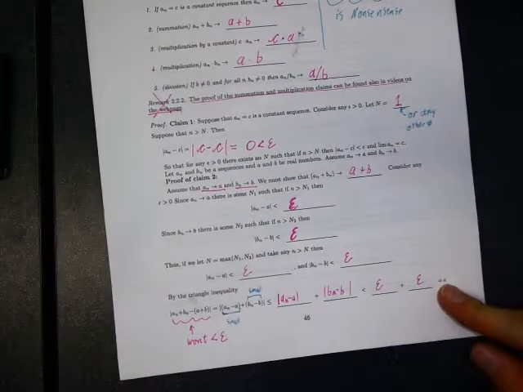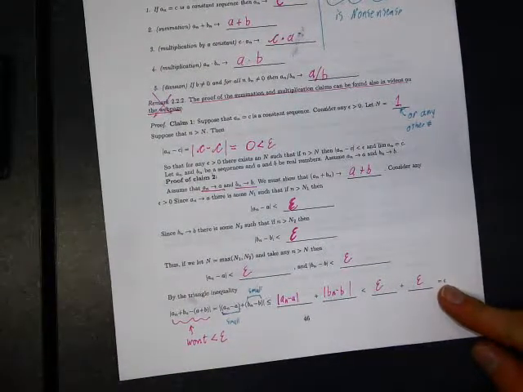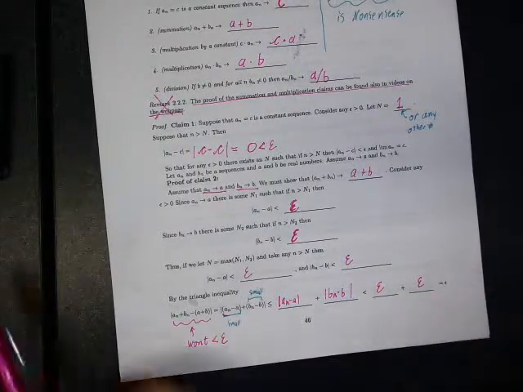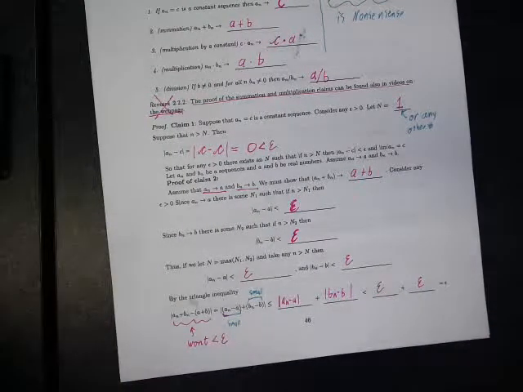Well, but I guess here the logic kind of falls apart. Is that equal to epsilon? No, it's equal to 2 epsilon, which is a problem. So how do you fix this problem? Well, in the exact same way as we fixed that last proof from the previous note packet.